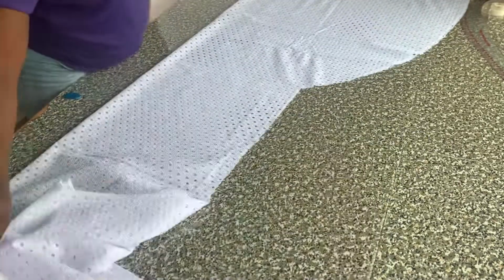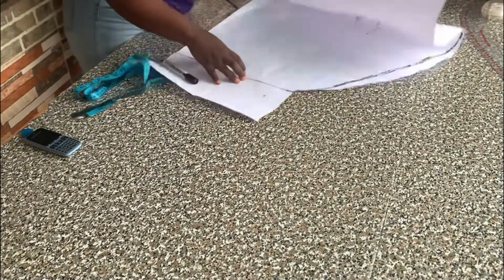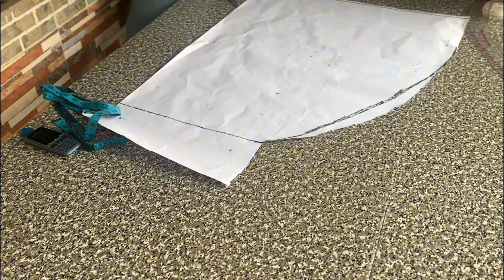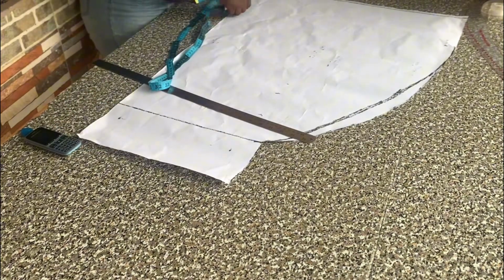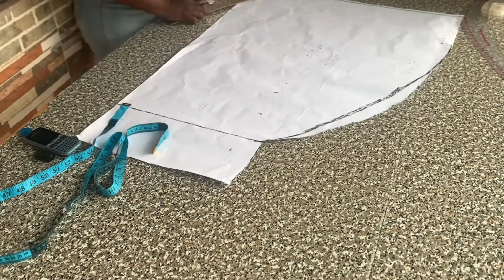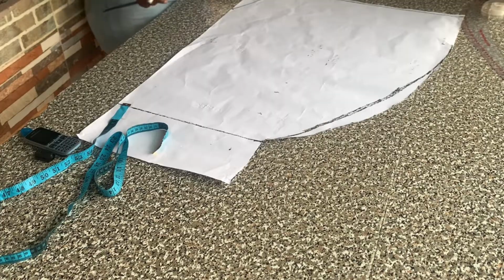So I'll be working on the front pattern now. So the first thing I'll do there is to mark my neck depth. My front neck depth is 7 inches. I made use of 7 inches, so I'll mark 7 inches there. Then I'll connect that to the neck width like that.